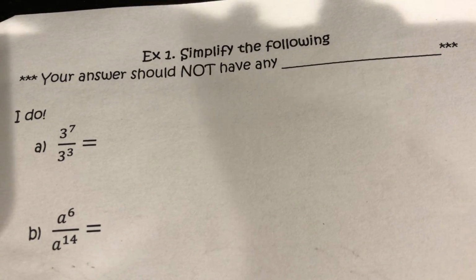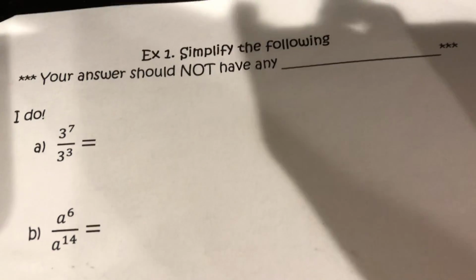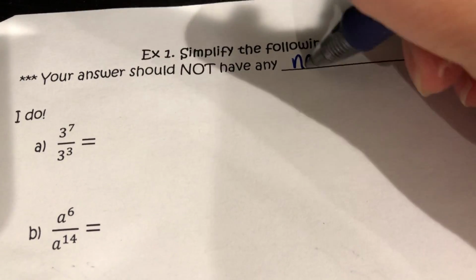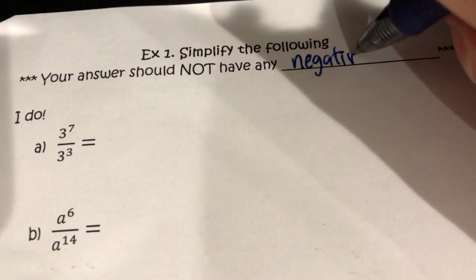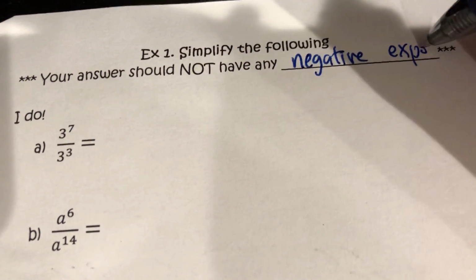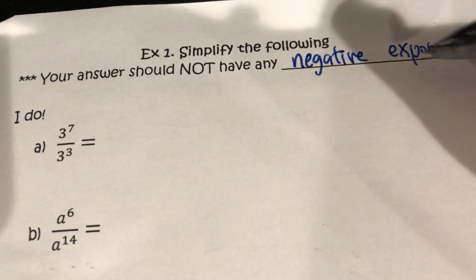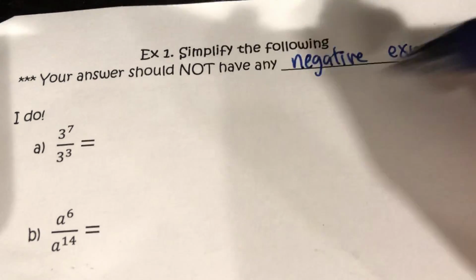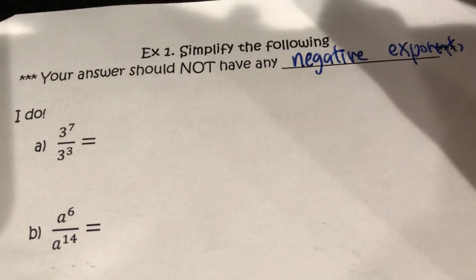Alright guys, going through the first example, on top it says your answer should not have any negative exponents. We can't have any negative exponents because we know how to simplify them.